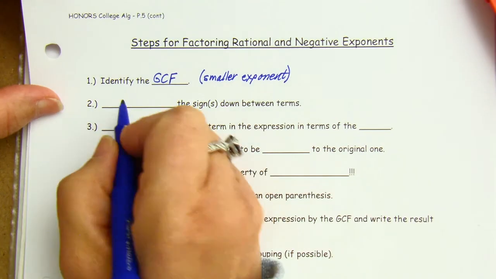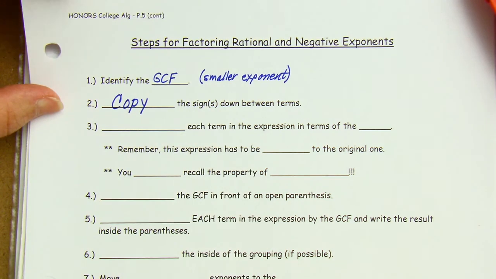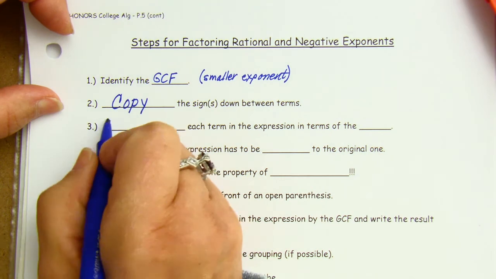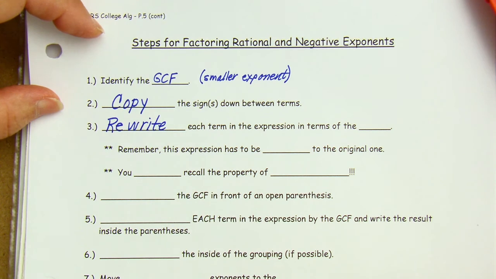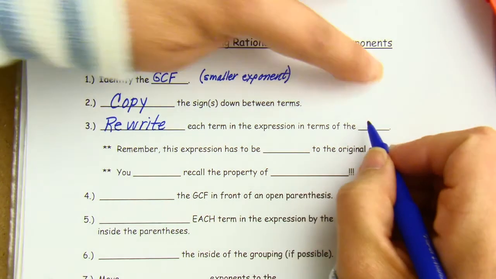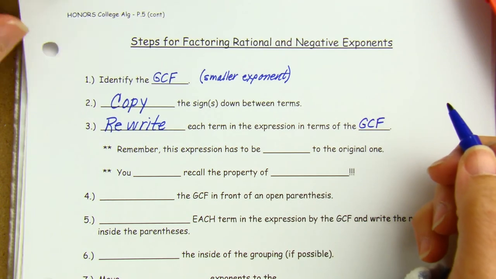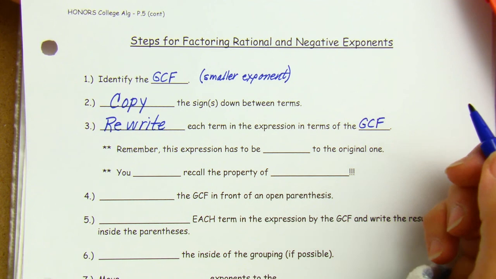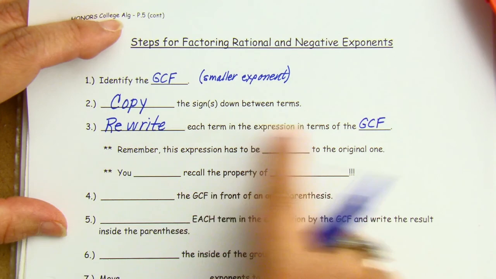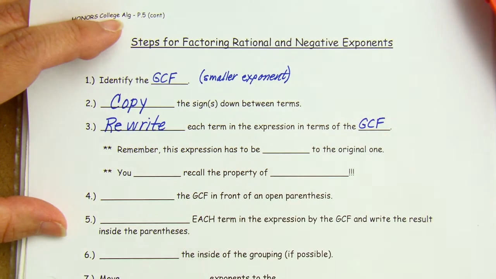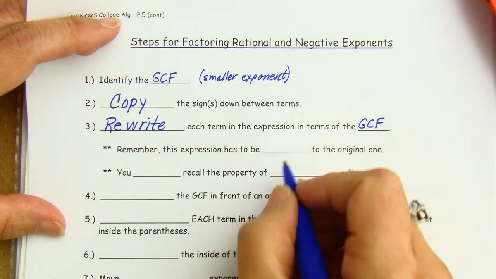I would copy the signs down. Sometimes you have more than two terms, so I would copy any signs down between terms. Then you rewrite each term in the expression in terms of the GCF, which means I want to physically see the GCF. If you've ever seen those problems in geometry, write your answer in terms of pi. That means they wanted to see pi in the answer. So if I'm rewriting my expression in terms of the GCF, that means I want to see the GCF in each term.